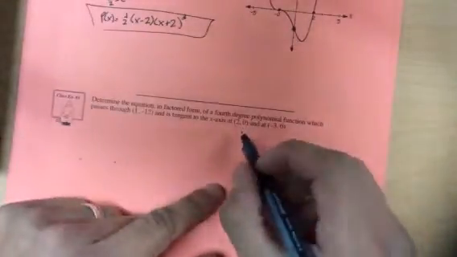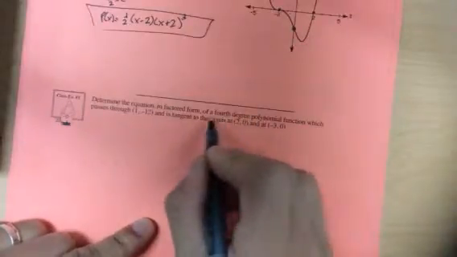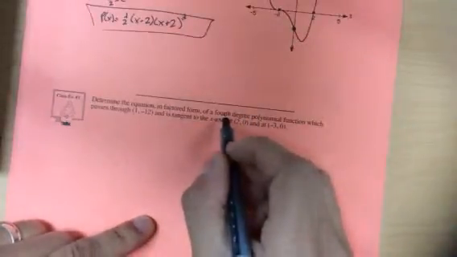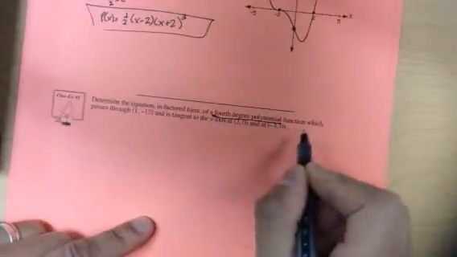Alright, next, determine the equation in factored form of a 4th degree polynomial function which passes through 1 and negative 2 and is tangent to the x-axis at 2, 0, and at negative 3, 0. Now, there's a few subtle hints that we can pick out of here. We know it's a 4th degree polynomial, and it passes through 1 and negative 2, and is tangent at 2, 0 and negative 3, 0.